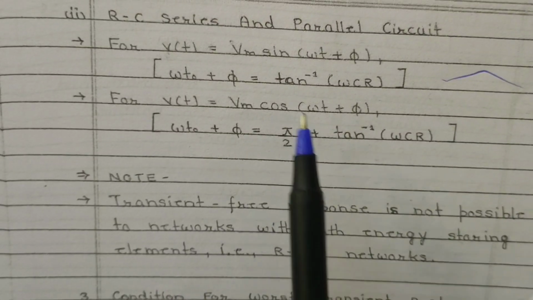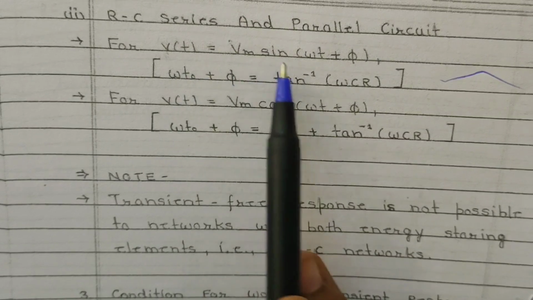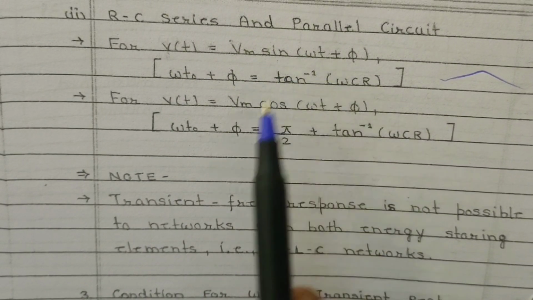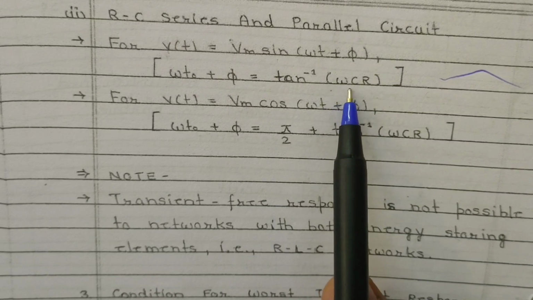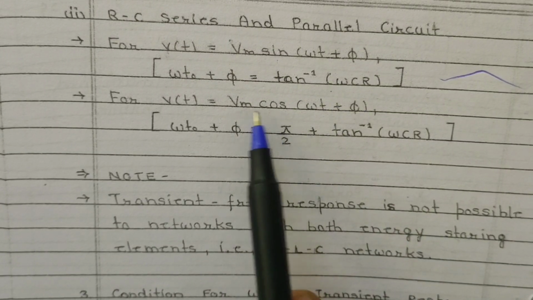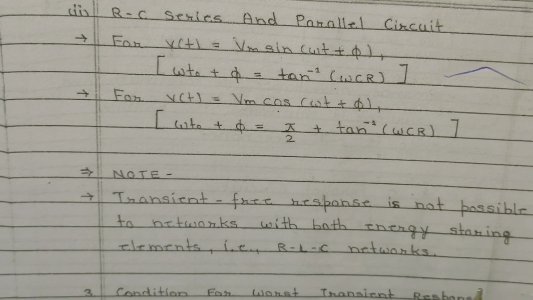Now for RC series and RC parallel circuits, same as here, the source is Vm sine omega t plus phi, and omega t plus phi equals tan inverse of omega RC. If the source voltage is replaced by the cos term, you add plus 90 degrees.